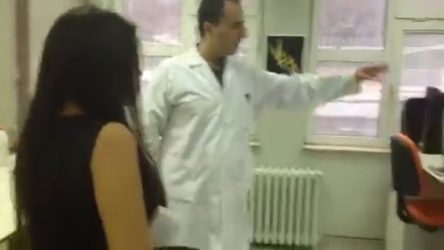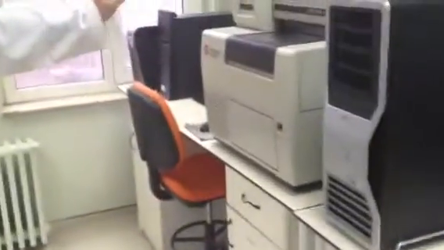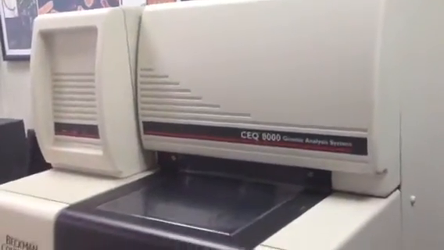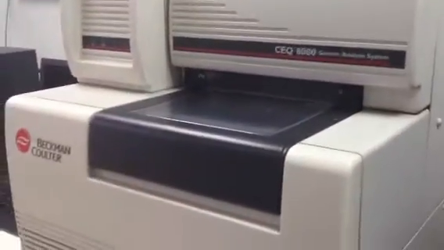The sequence analysis is the DNA analysis room. For example, the samples are prepared in other rooms and enter this room, and the samples are put in the sequence analysis machine, and the machine works 1 or 2 hours.